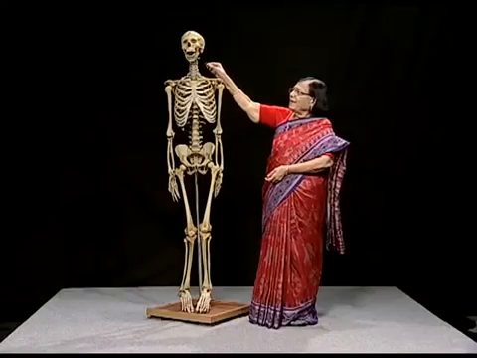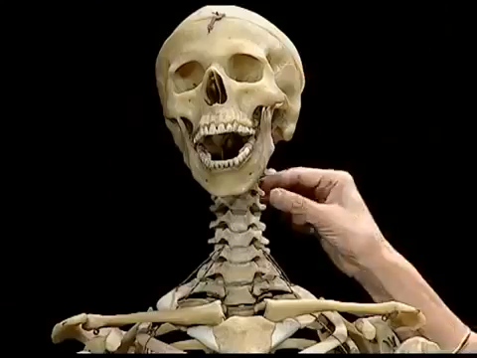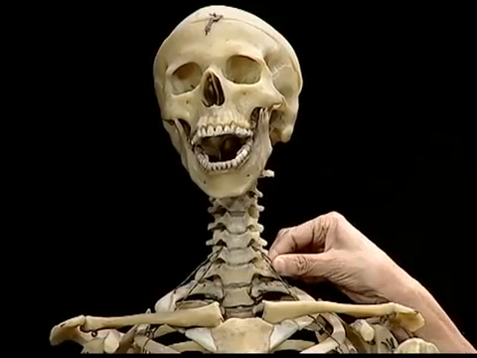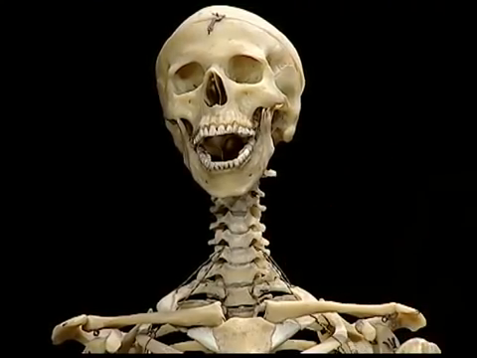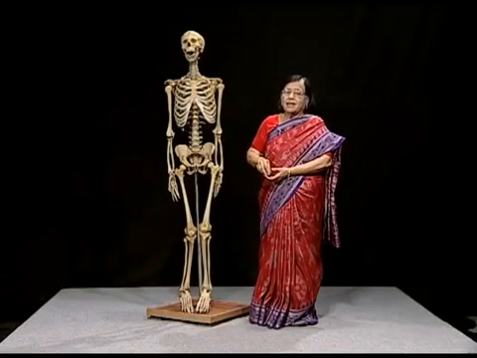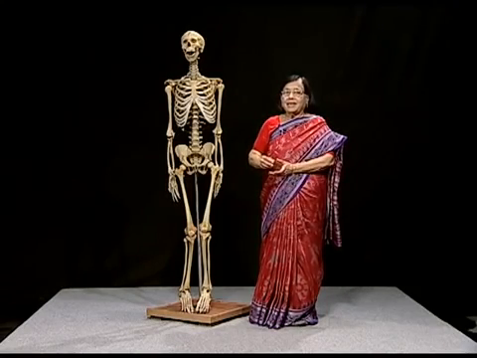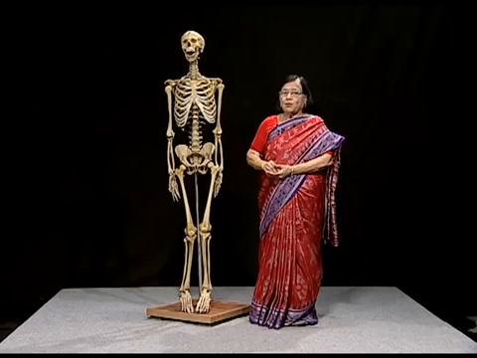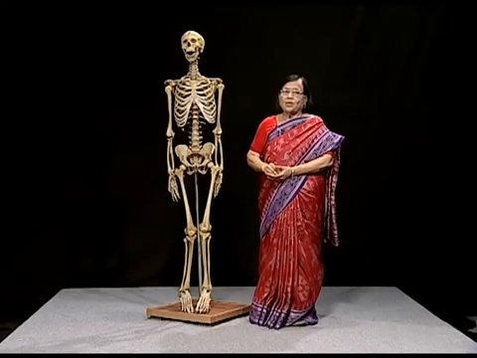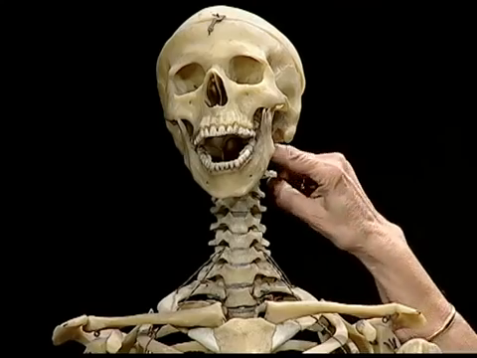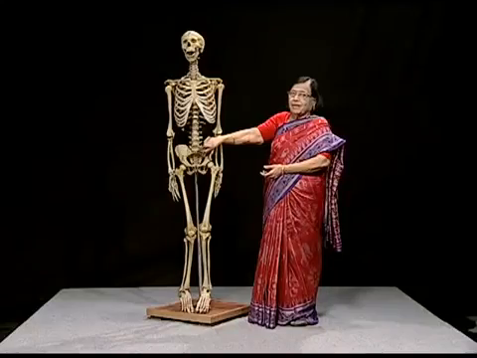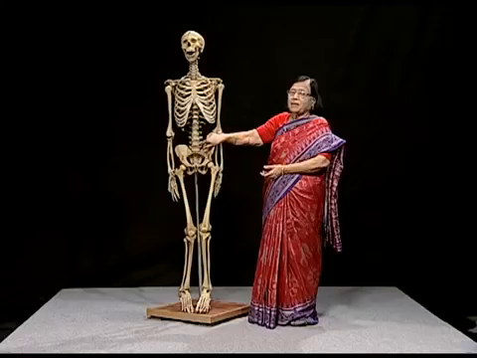Children, you can see the processes coming here on the back side also, and in the center there is a canal. Through that canal runs our spinal cord, and see what nature has provided, a kind of protection for the soft spinal cord, which is running from this point up to this point, and it is covered by these vertebrae on all the sides.